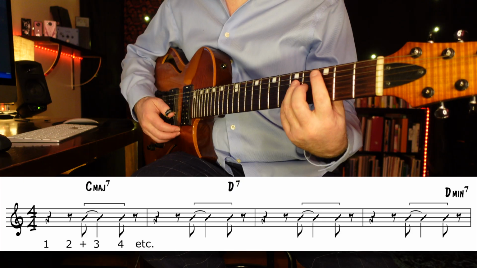It's also good for making sure you always know what chord is coming up next, because you want to land on a good spot each time.